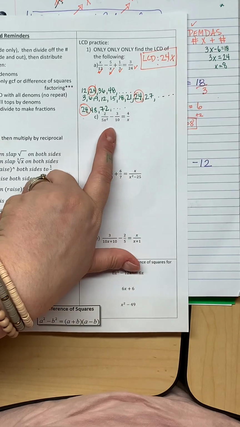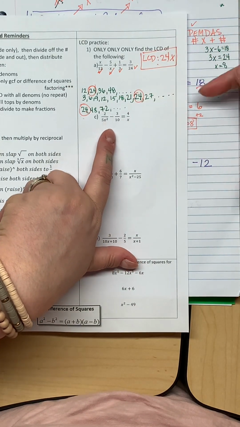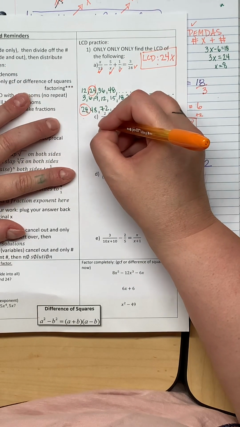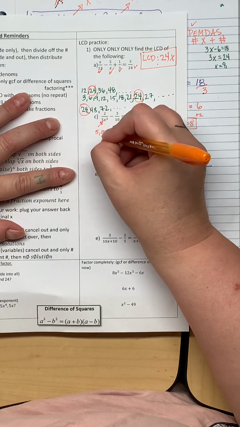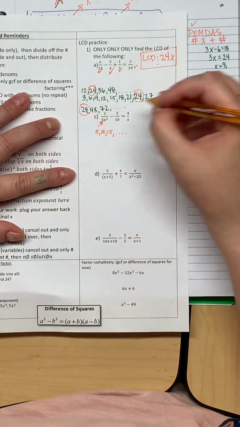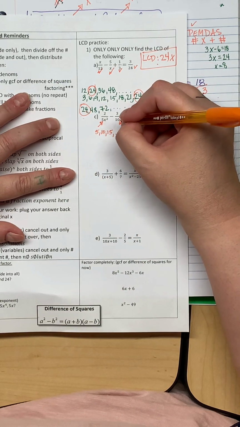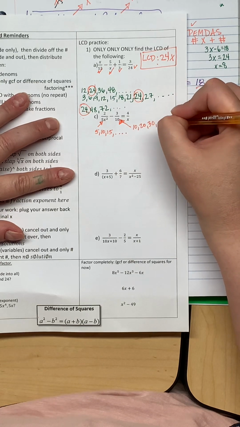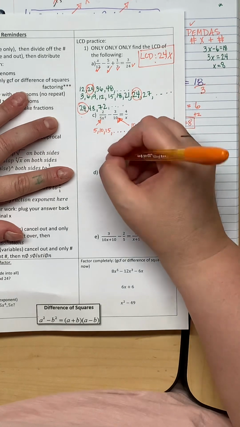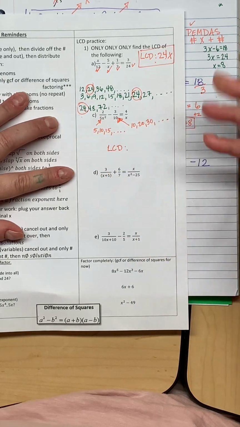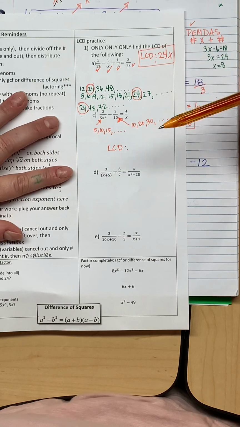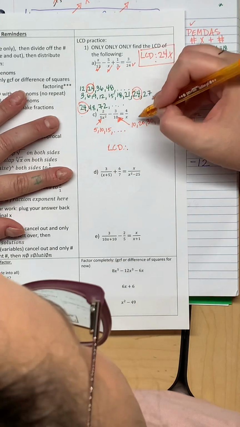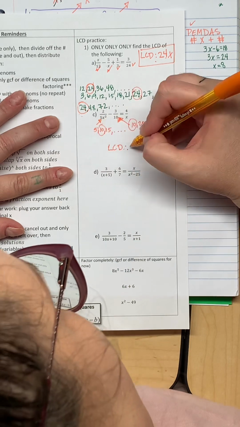Let's look at part C. I don't know where part B is. Okay. If I think of all the multiplication facts of 5, I get 5, 10, 15. If I think of all the multiplication facts of 10, I get 10, 20, 30. So my LCD is the lowest common multiple, only it's in the denominators. That's why it's called LCD. So my lowest common multiple is 10.